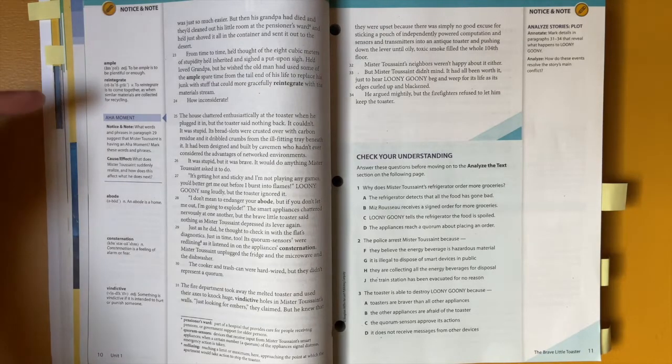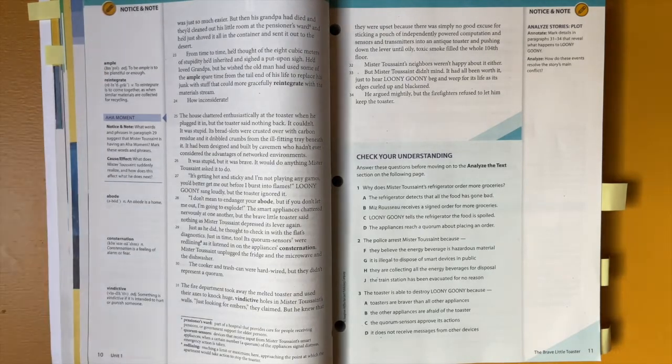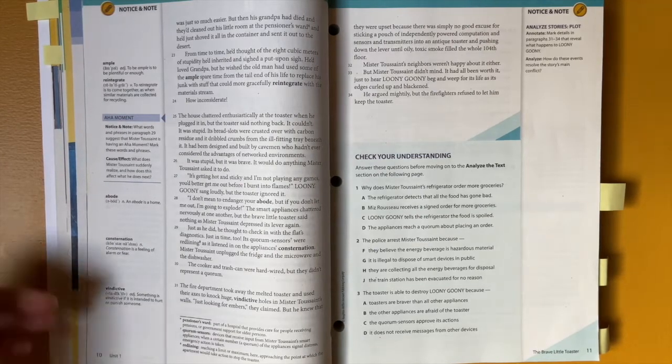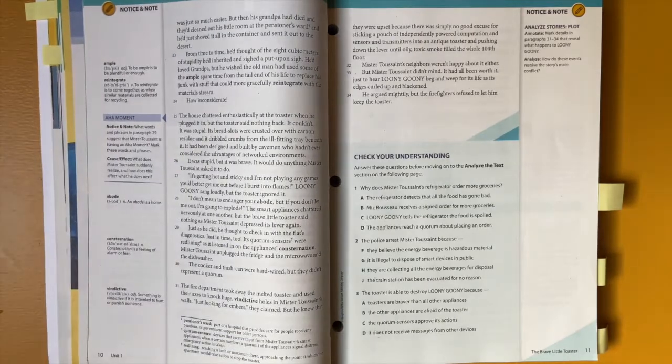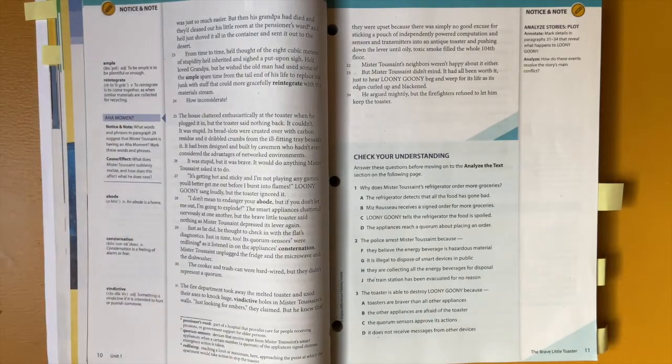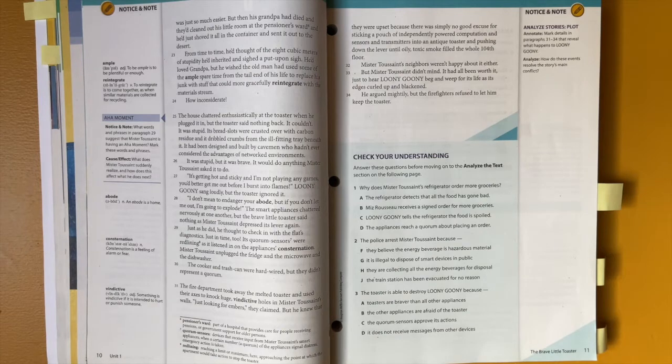Now, I do also want to point out that you have terms pointed out in the margin. You also have your callouts for your notice and note, okay, and additional spaces for students to write down different notes or questions that they might have as they're reading.